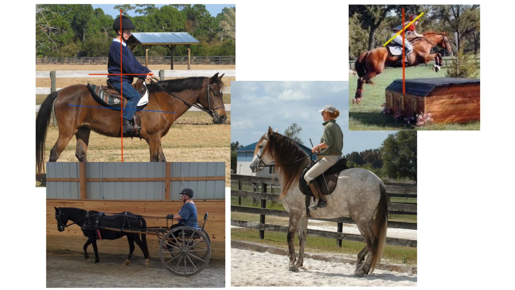If I draw the blue line from the point of the hip to the lower cervical, the horse is on the forehand slightly, not too bad. If I put the crosshairs over the rider's middle, her balance is pretty good. Could it be improved? Sure, but it's pretty good.